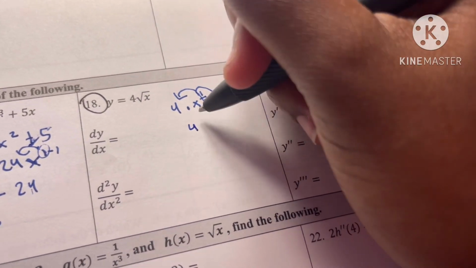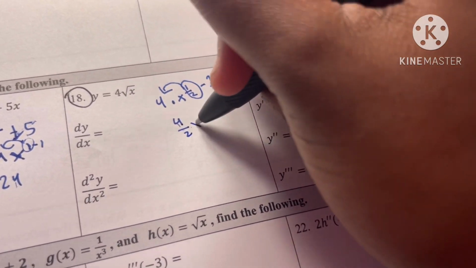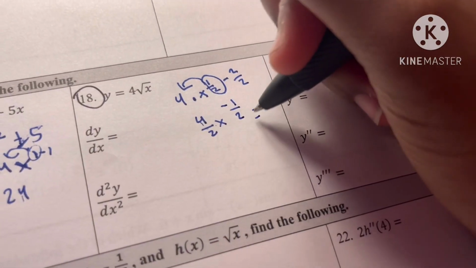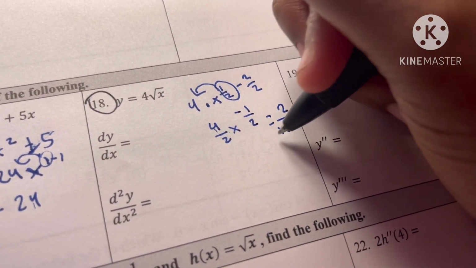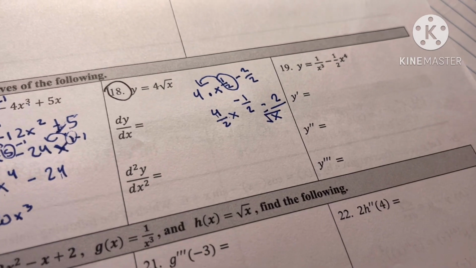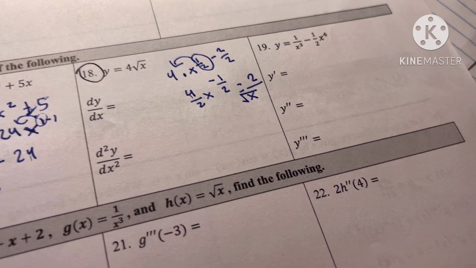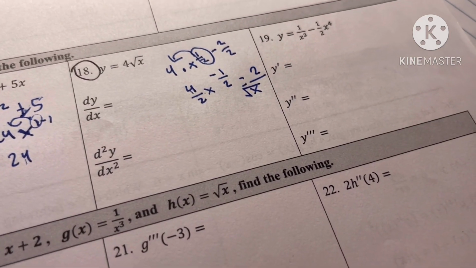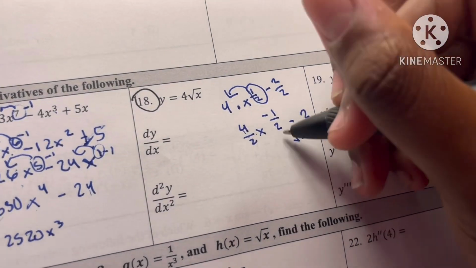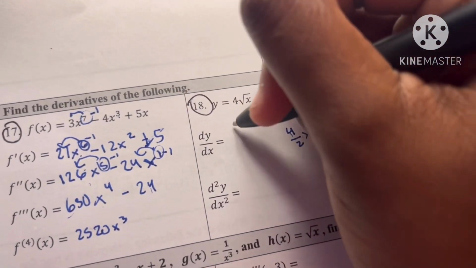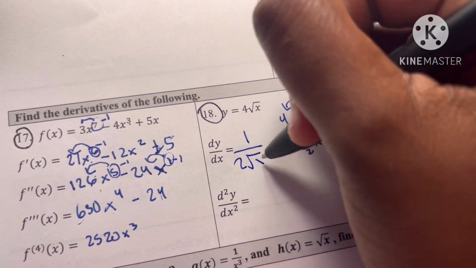So it'll be 4 over 2 x minus x to the power of negative 1 over 2, and this will equal 2x squared. So yeah, it's really, really cool how this all works. Hold on. I got it wrong. Your 2 will be down here and your 1 will be up here since it's not a fraction. So it'll be 1 over 2 square root of x.